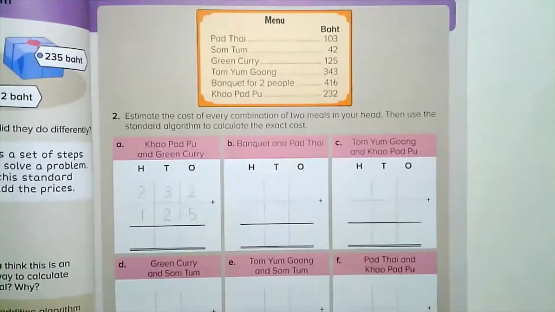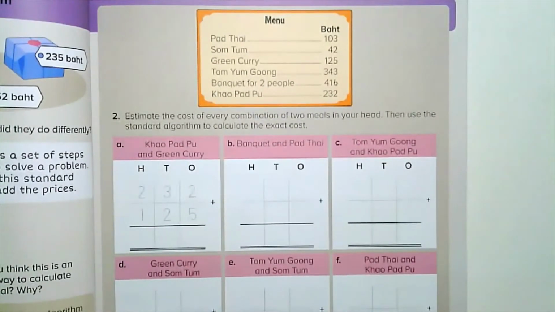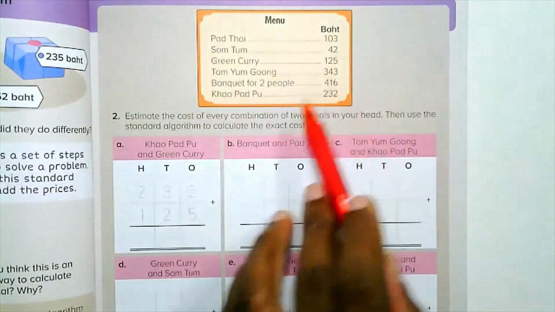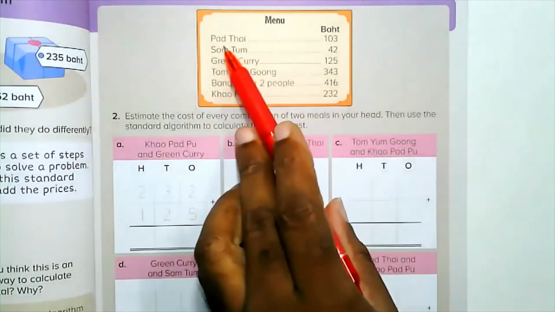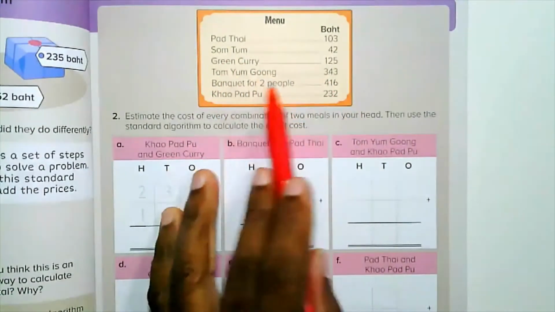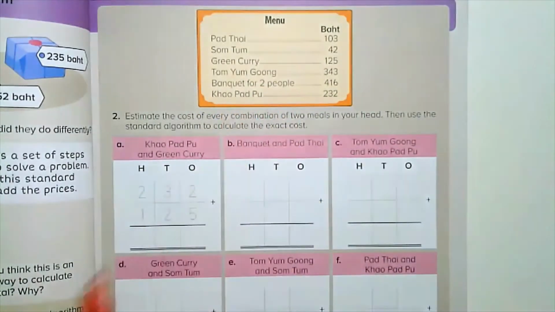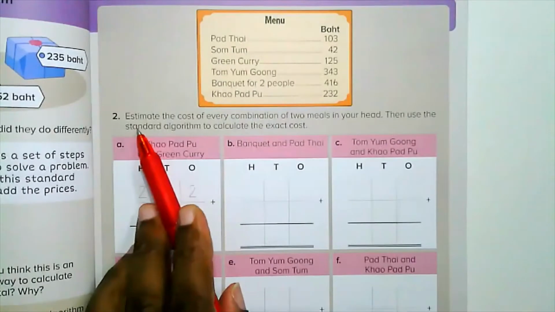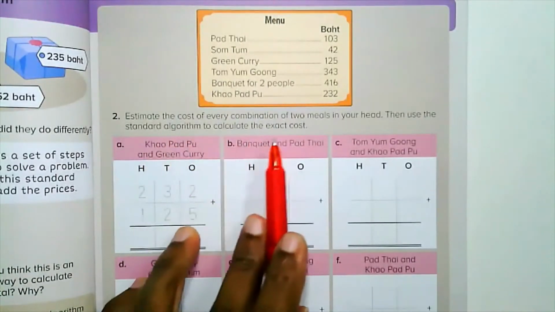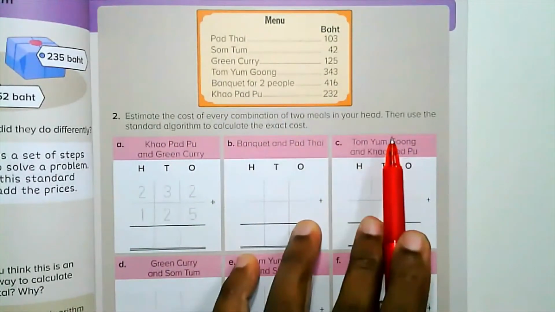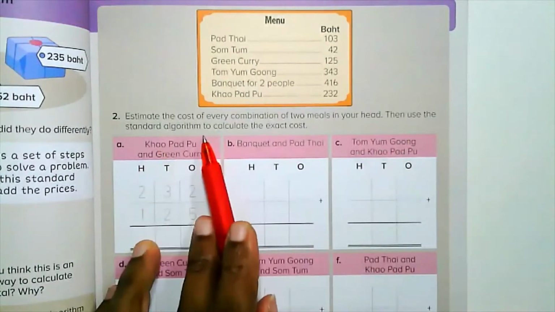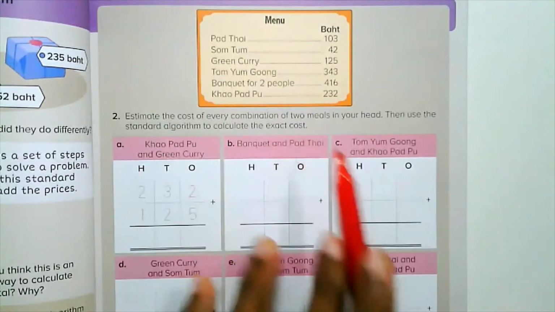Now let's go on to the next page. This is the menu at a restaurant, I guess. Pad Thai, green curry, tom yum goong, banquet for 2 people, and khao pad poo. Number 2, estimate the cost of every combination of two meals in your head. Then use the standard algorithm to calculate the exact cost.